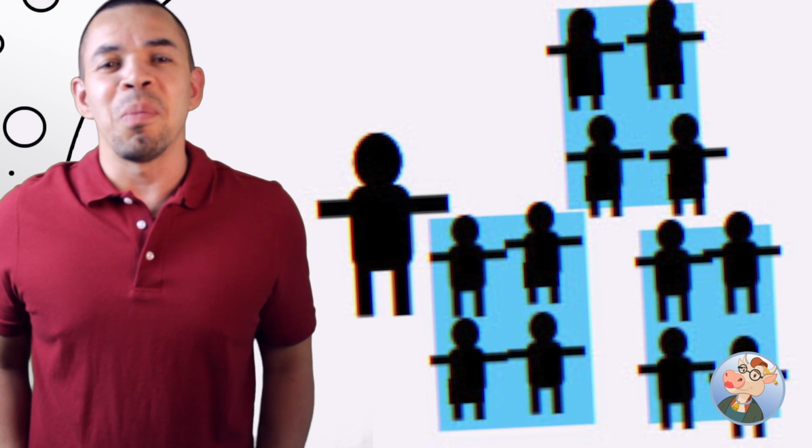Using our original example, we would put 4 students into each of our 3 groups. But we would have 2 kids left over. Oh well, 2 kids don't get to participate.